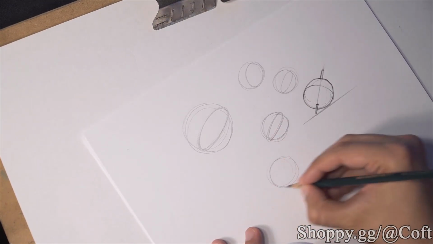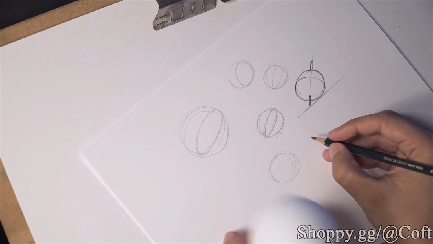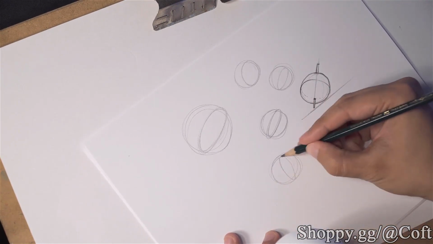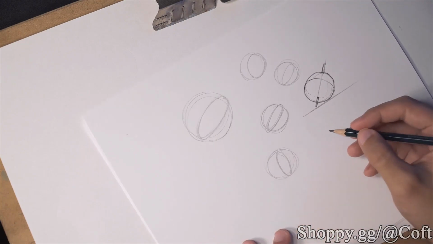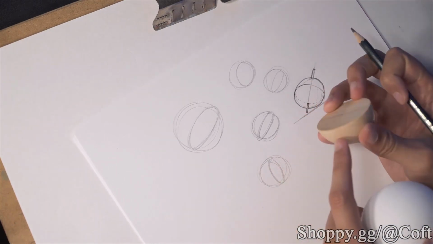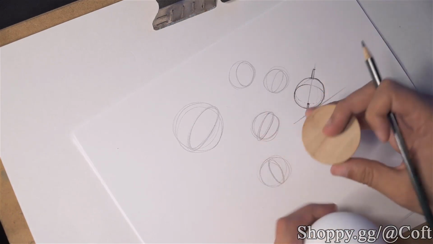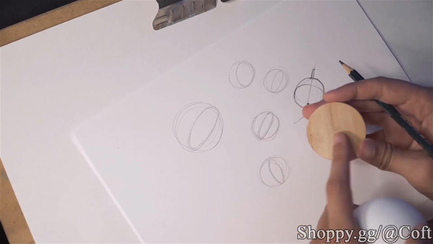For this page, we're going to constantly draw circles with ellipses in the center to represent the sphere. So again, it's like the chopped off version of the ball with this bowl shape. And it's something we could really start to feel out.